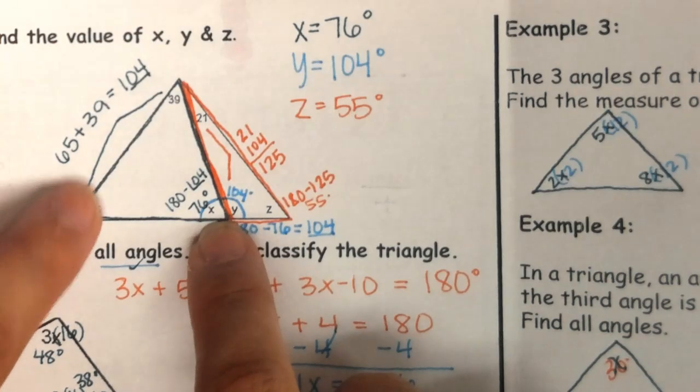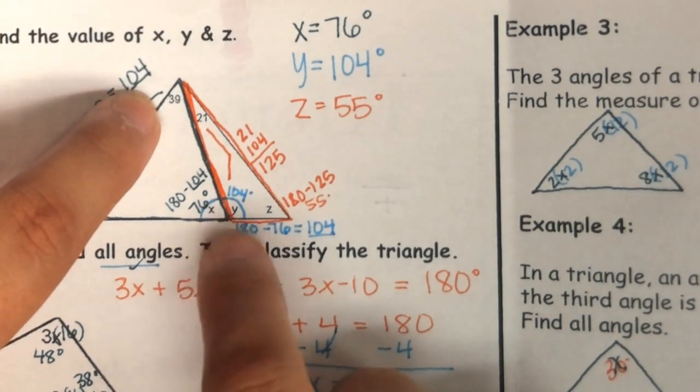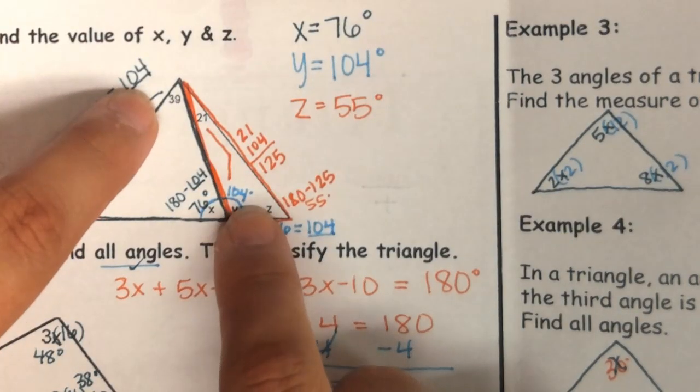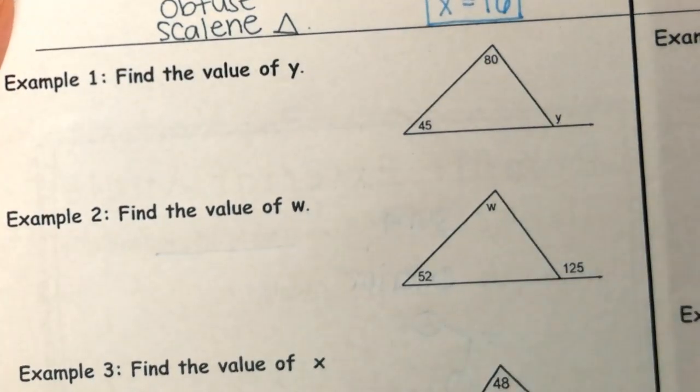What Gabby was talking about is we could have just said, hey, add those together. You don't need to subtract from 180 twice. It just ends up being the same thing. So let's look at example 1 on the bottom. How do we find the value of y for this problem?